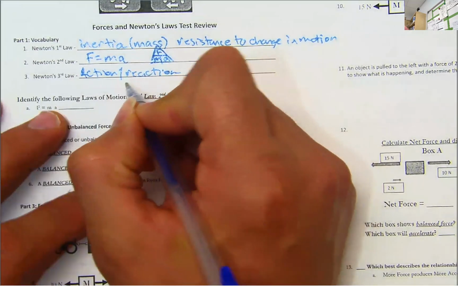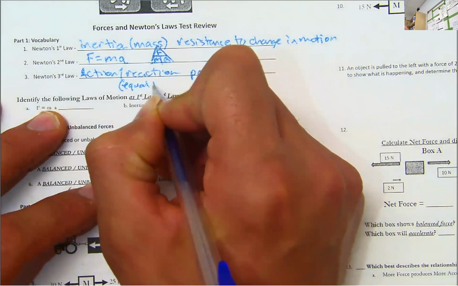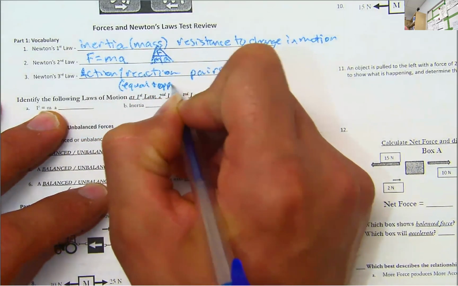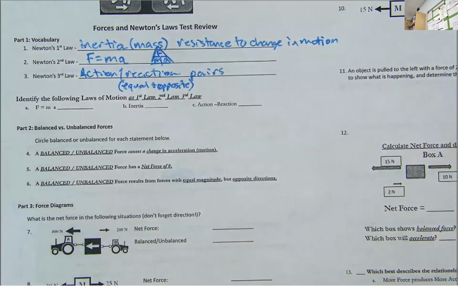So your reaction is always going to be equal and opposite. Okay. So, little reminder. If a baseball bat hits a ball, that's the action. What's the reaction? The ball hits the bat.